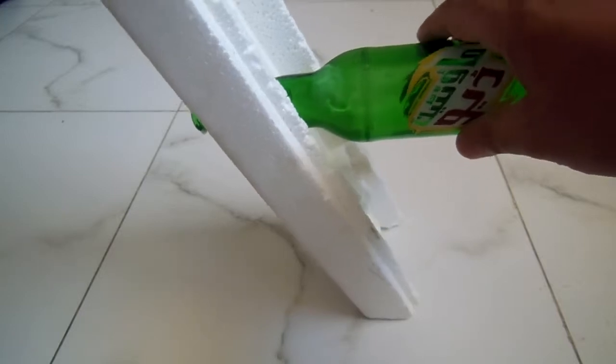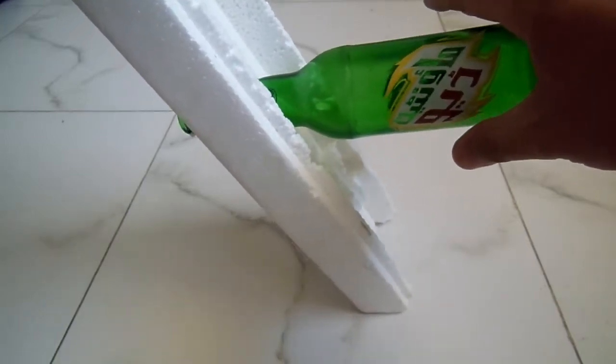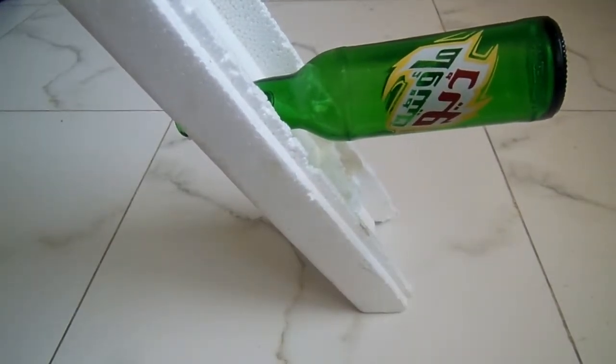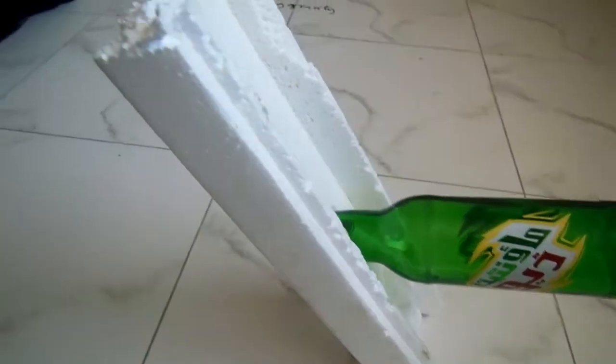Move the bottle forward and backward to bring it into equilibrium. In this way, as you can see. How does it work, why does it not fall?